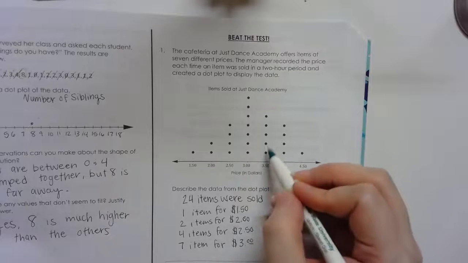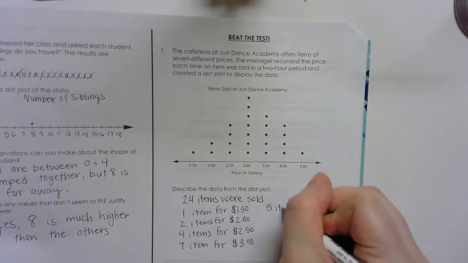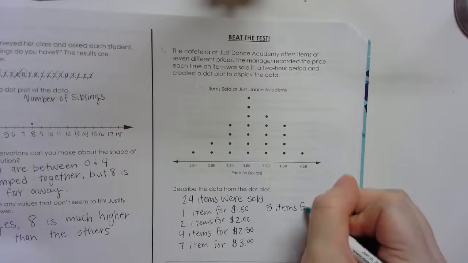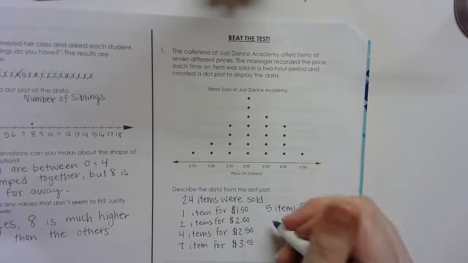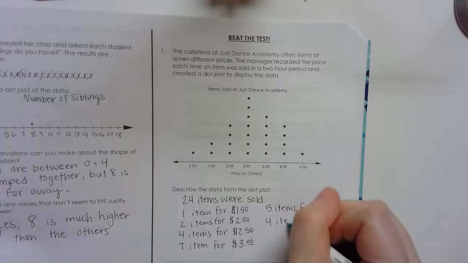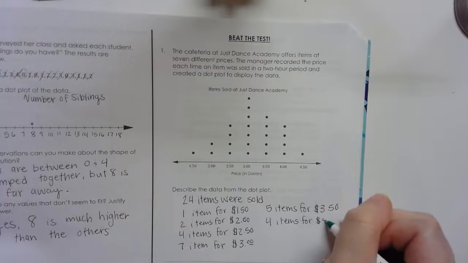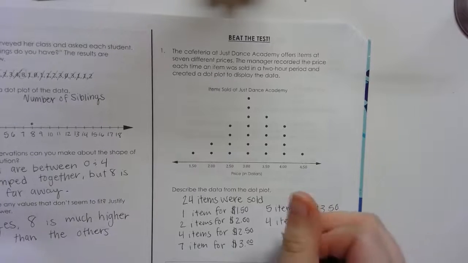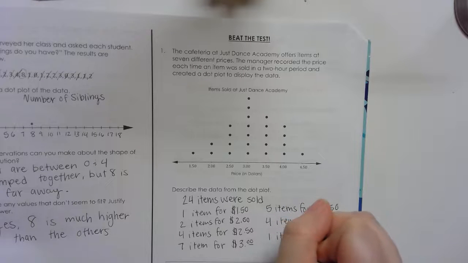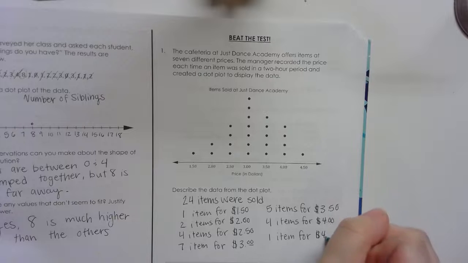And then 5 items for $3.50 each. 4 items for $4. And then 1 item for $4.50. So that's my data.